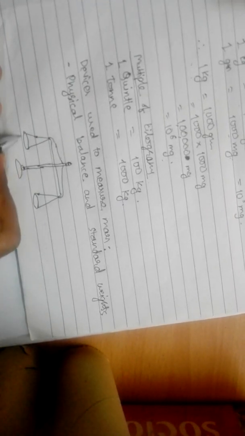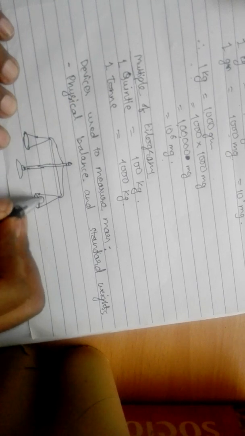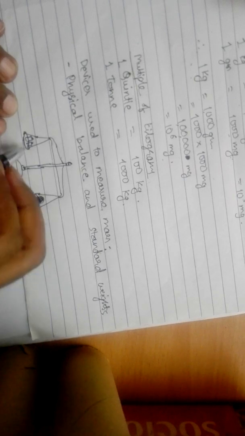Here I have drawn an example of a physical balance. In this physical balance, you keep the unknown mass over here, whose mass you need to measure, and you keep the standard mass over here, which are also called weights. In general language, weights or standard mass.